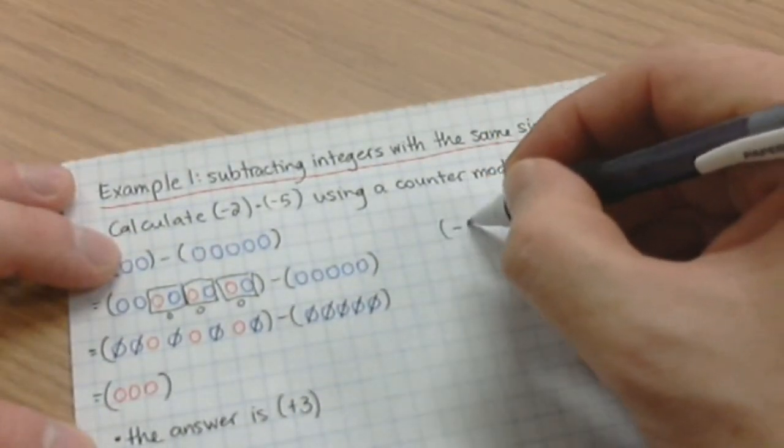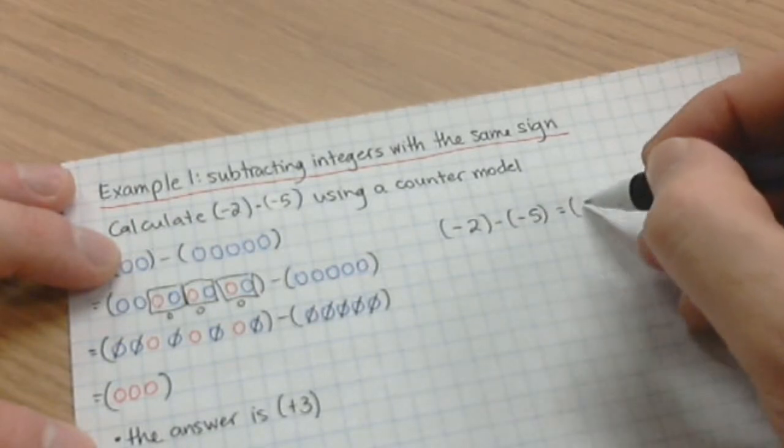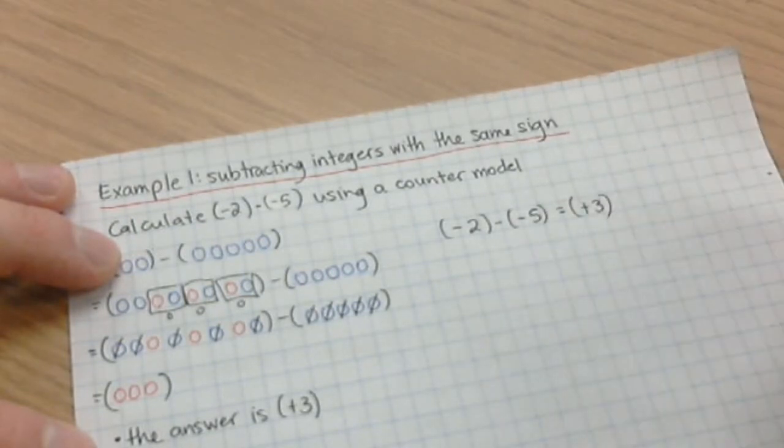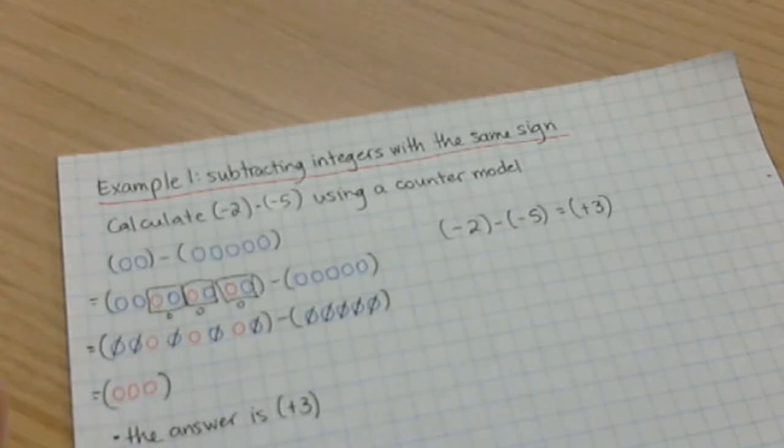And so what I can say is -2 minus -5 equals +3. And so it works. I like that one a lot, actually. Okay, so that's using counter models.